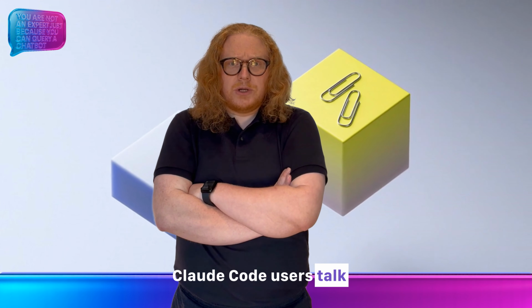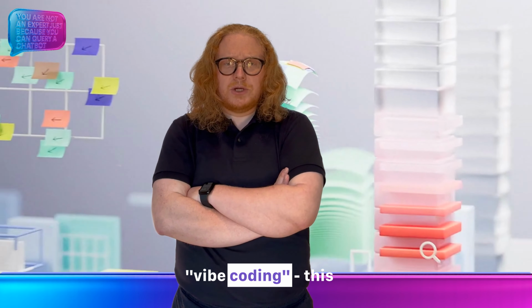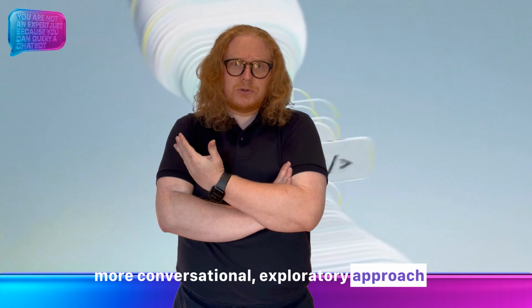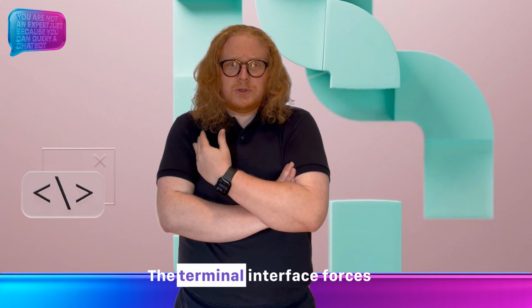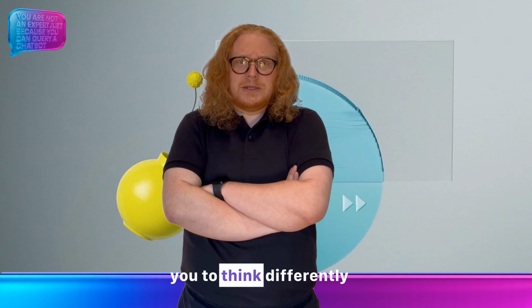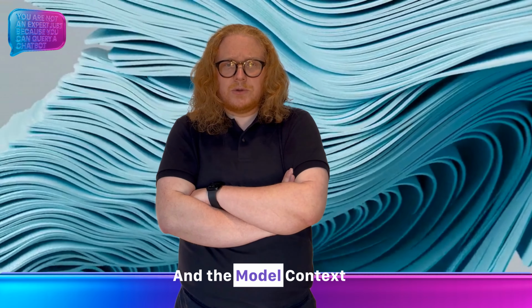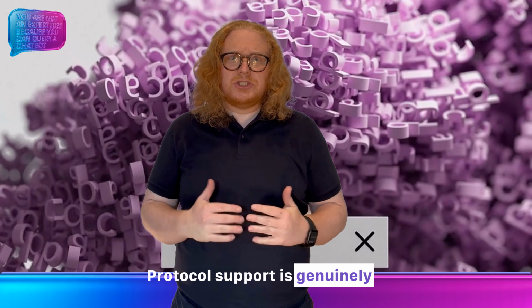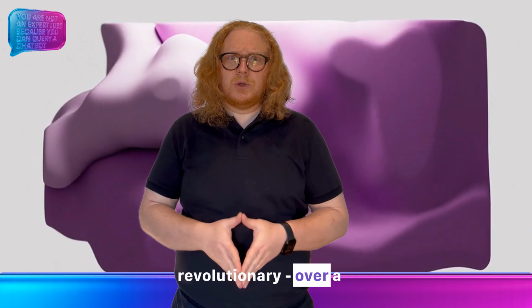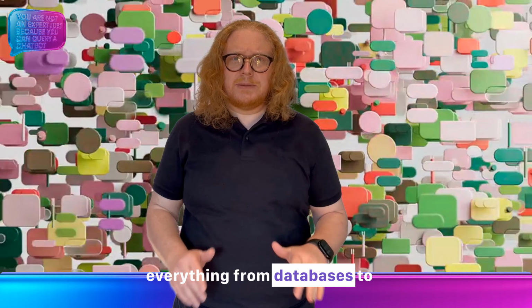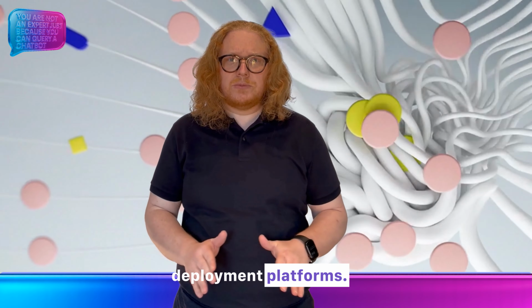Claude Code users talk about what they call vibe coding, this more conversational, exploratory approach to development. The terminal interface forces you to think differently about how you interact with AI. And the Model Context Protocol support is genuinely revolutionary. Over 1,000 community-built servers connecting everything from databases to deployment platforms.